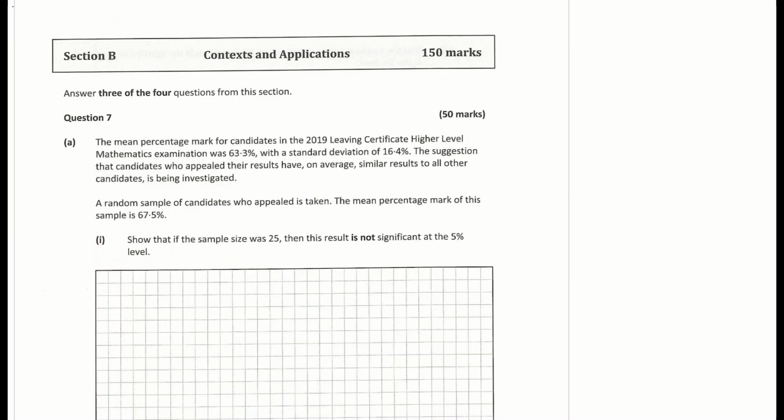Section B, the long questions. Question 7a. The mean percentage mark for candidates in the 2019 Leaving Cert Higher Level Maths examination was 63.3%, with a standard deviation of 16.4. The suggestion that candidates who appeal the results have, on average, similar results to all other candidates is being investigated.